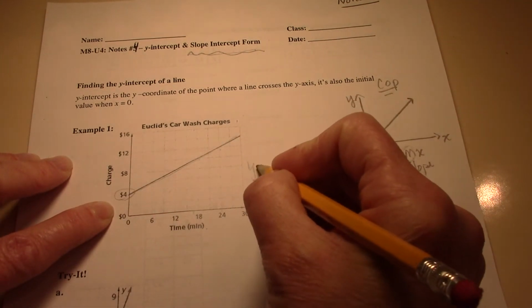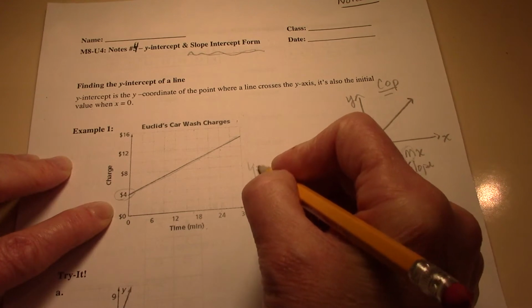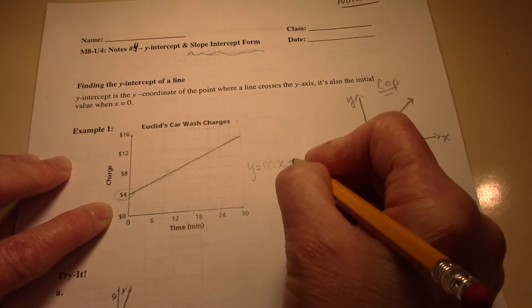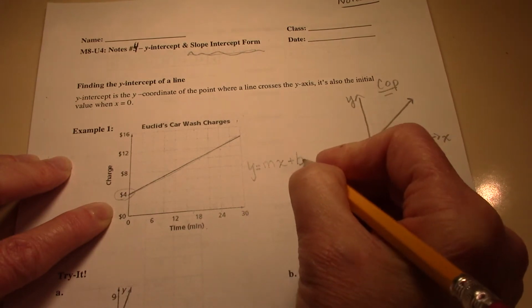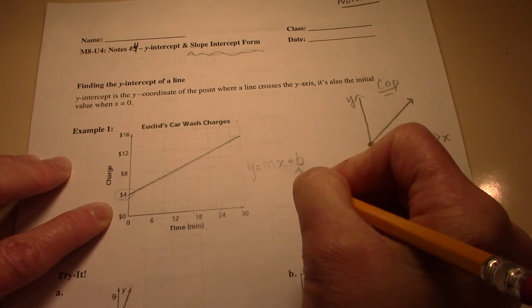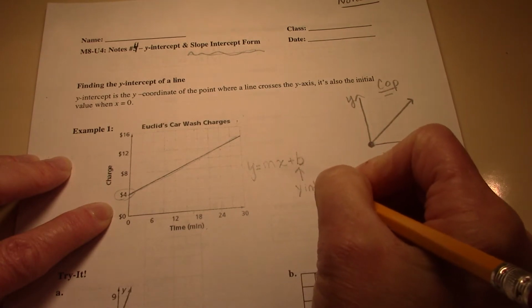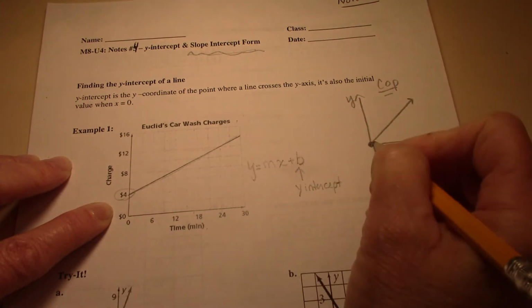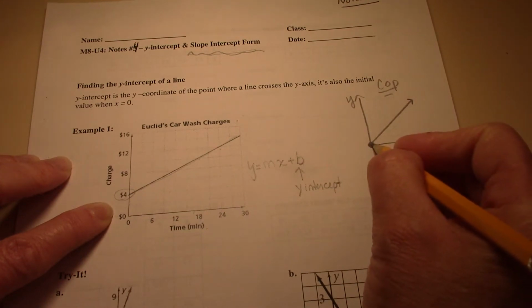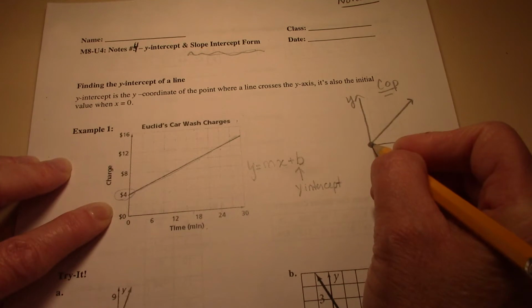The form of the equation here is called the slope-intercept form. It will be y equals mx plus b. And the b is your y-intercept. Now, in 7th grade, if I wrote down plus b here, it would be plus 0. Why would you write plus 0? You wouldn't.